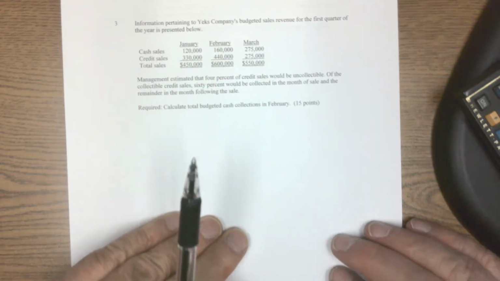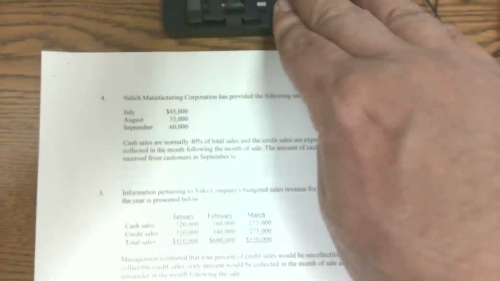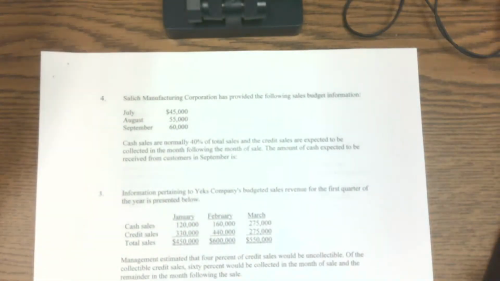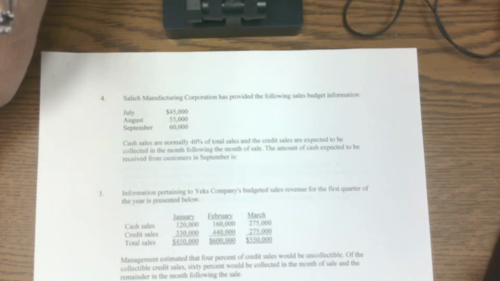Okay, number 4. Salich Manufacturing Corporation has provided the following sales budget. Cash sales are normally 40% of sales, and credit are expected to be collected in the month following the month of sale.